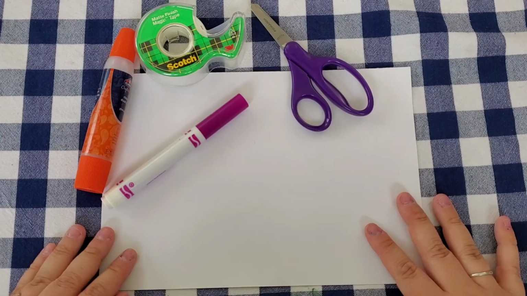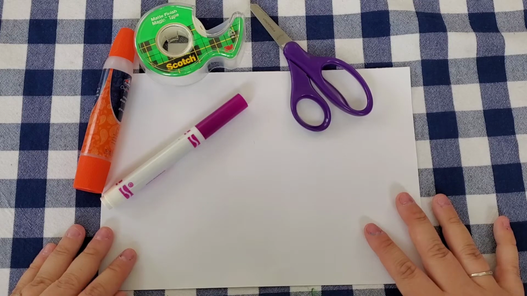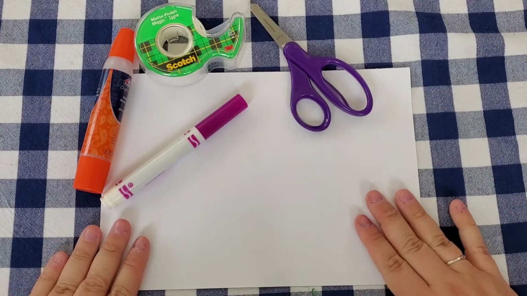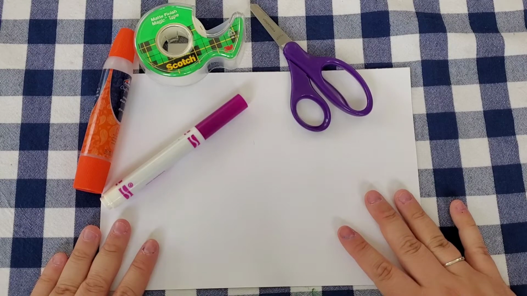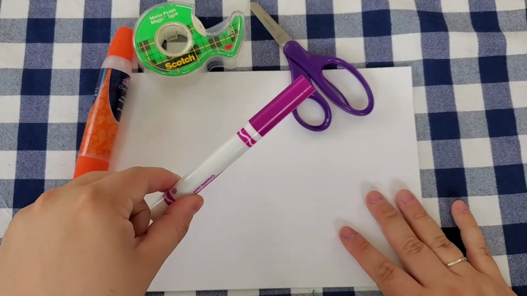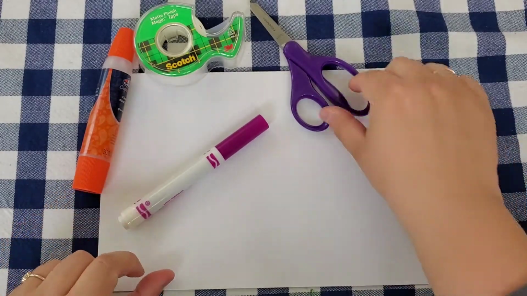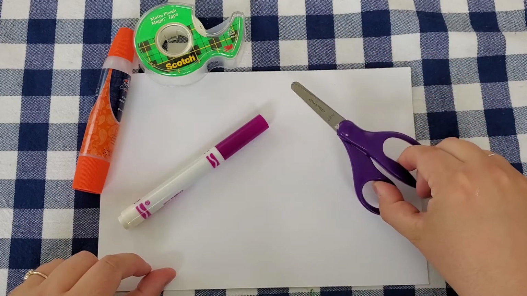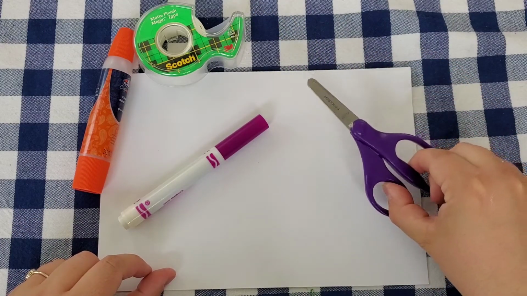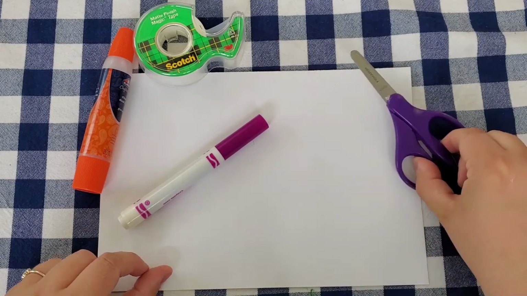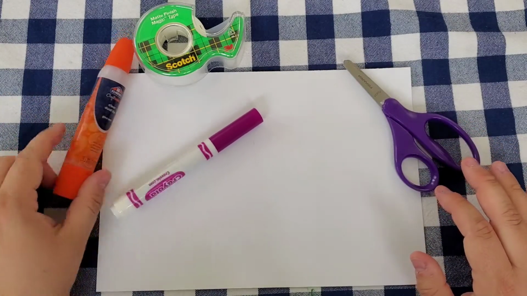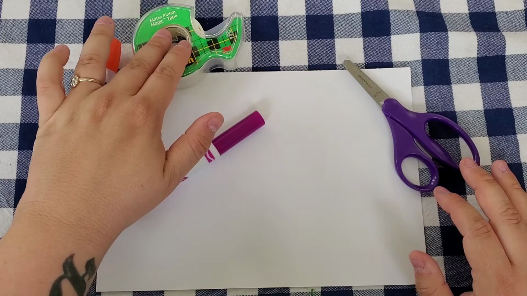In today's literacy activity, we are going to be searching through magazines or newspapers or any types of old mail to find letters that go in our name. This is what you need for this activity. A piece of paper that you're going to attach all the letters to. Something to write your name with, something to cut the letters out with. Maybe you can rip them, but I'm choosing to use a pair of scissors.